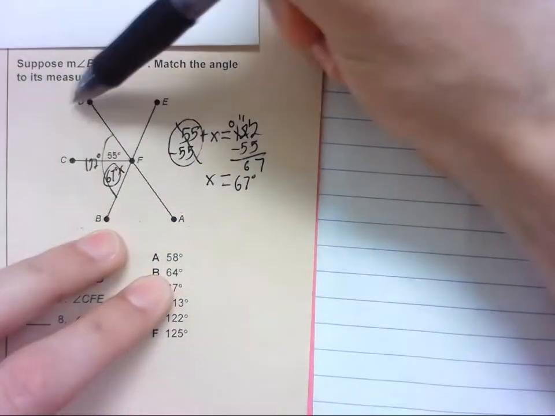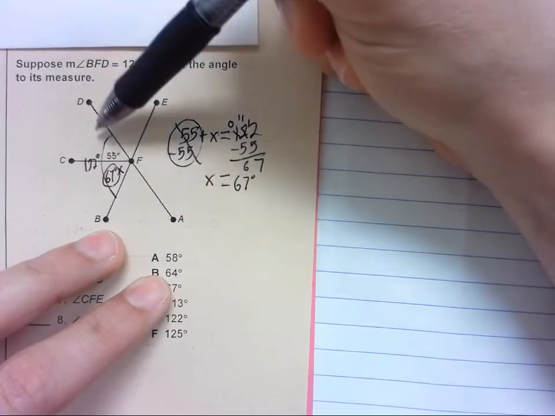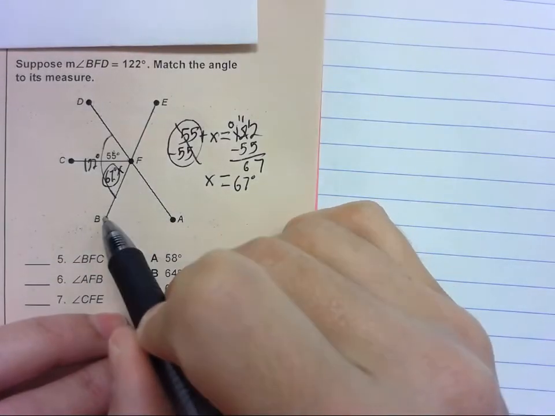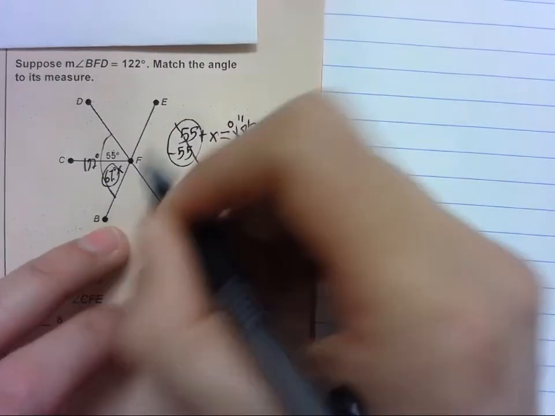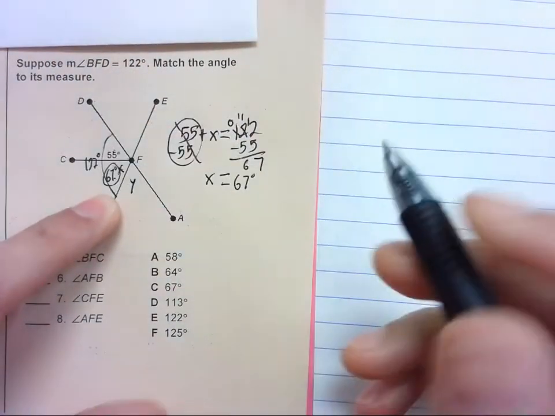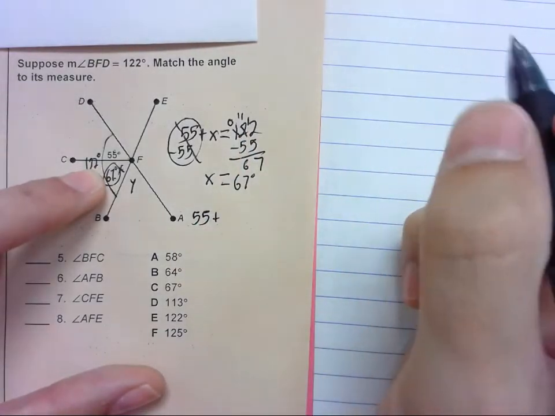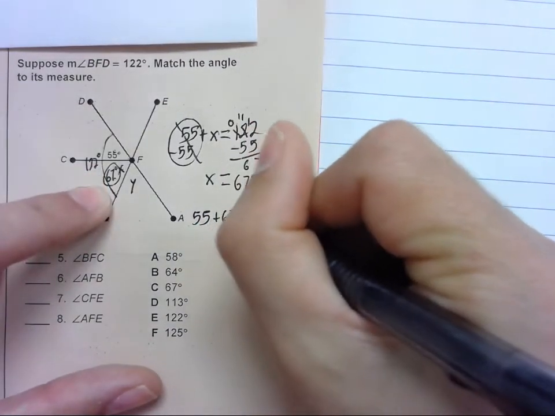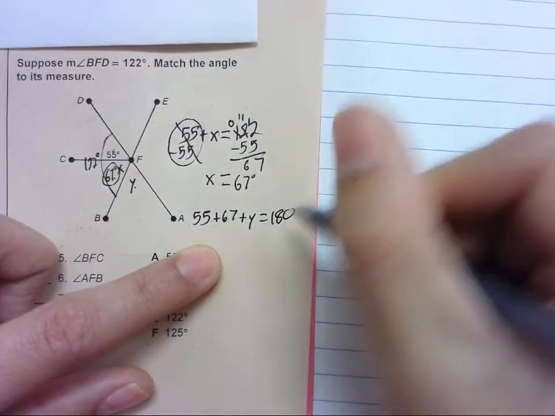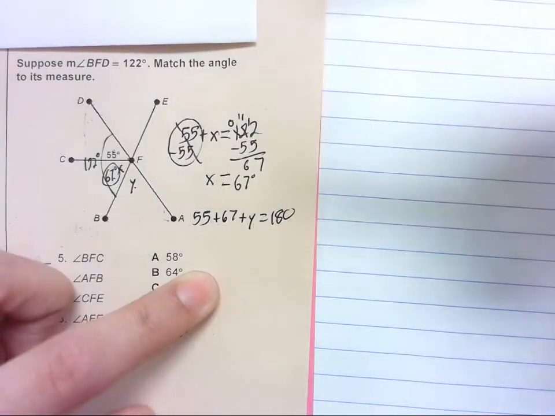Now the nice thing about DFA is we know that it is a straight line. So if we add up this angle plus BFA, we'll get 180. So let's label this one Y, since we already used X. So 55 plus 67 plus Y equals 180, because from D to F to A, all of these will give us 180.